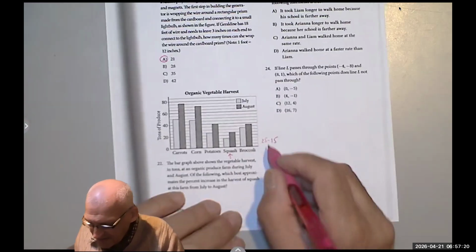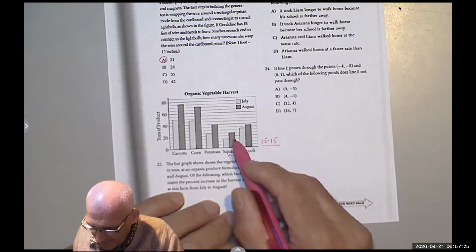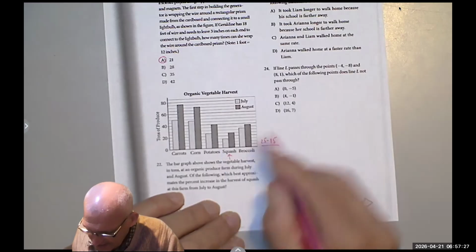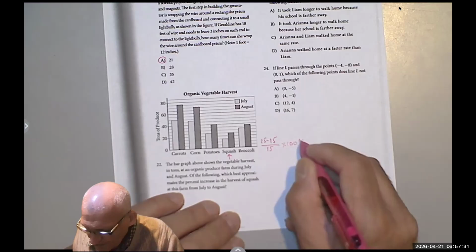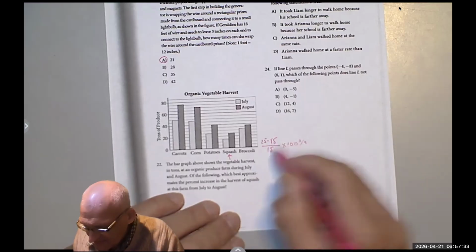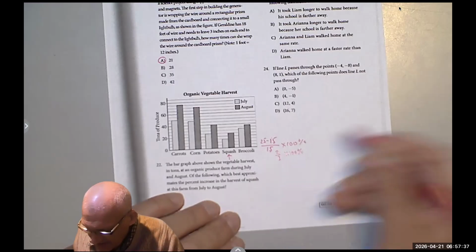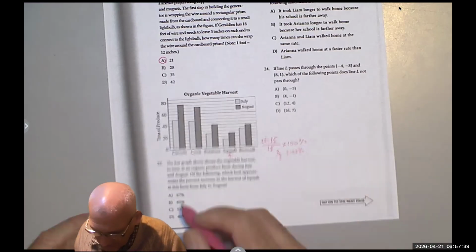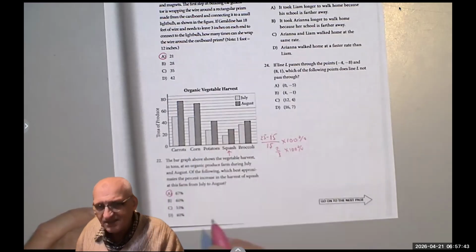So the increase, to get percent increase, you say final minus initial divided by initial times 100%. 10 over 15 is 2/3 times 100%, which is 67 or 66.6. So A. A lot of A's here, but that's a practice test.